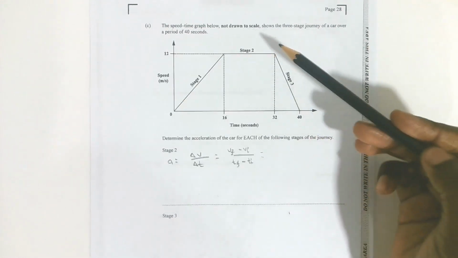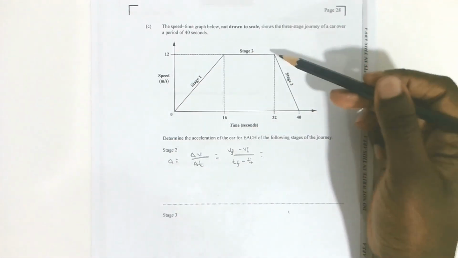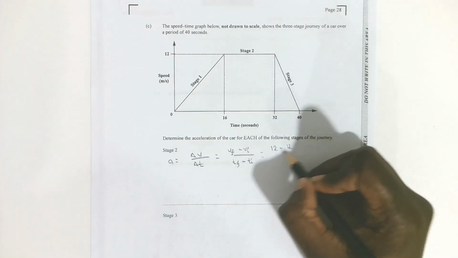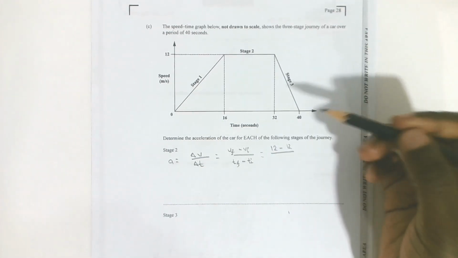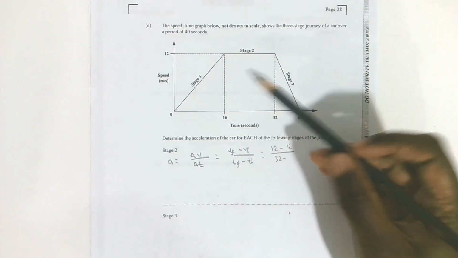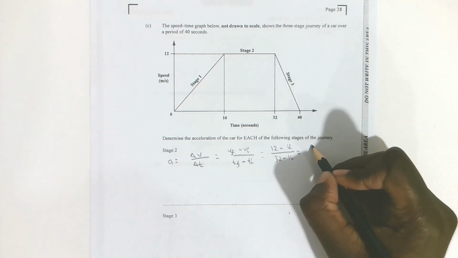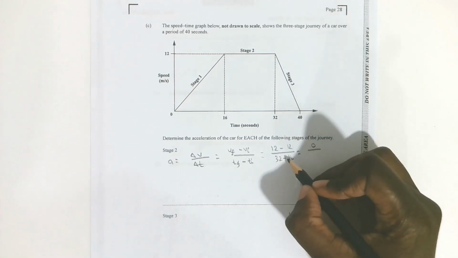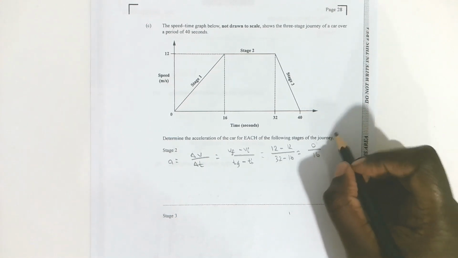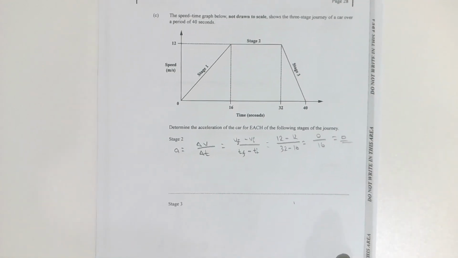For stage 2, our final velocity is going to be 12, minus our initial velocity, 12 again. And then our final time, which is 32, minus our initial time, which is 16. 12 minus 12 gives us 0, 32 minus 16 gives us 16, and 0 divided by 16 is equal to 0.